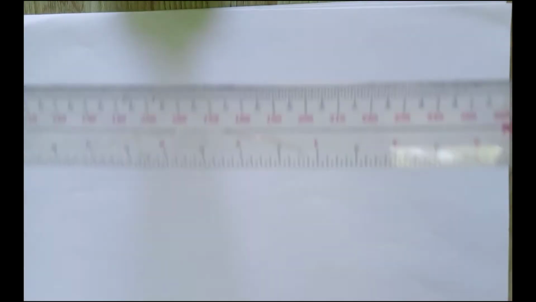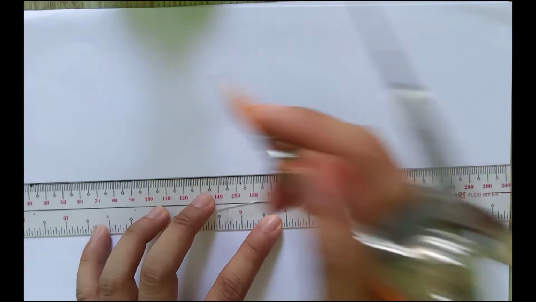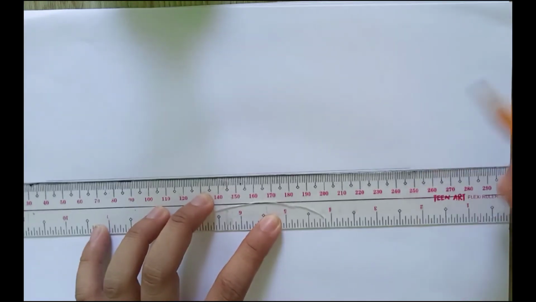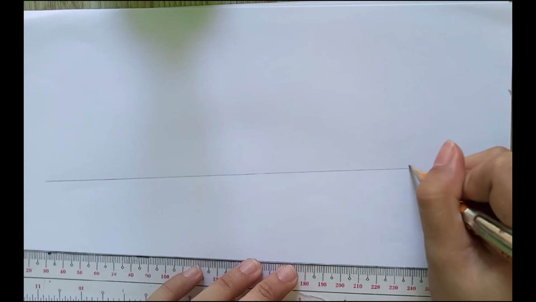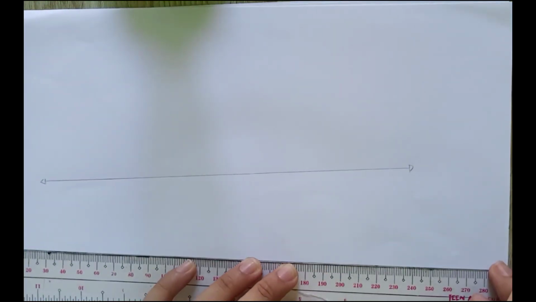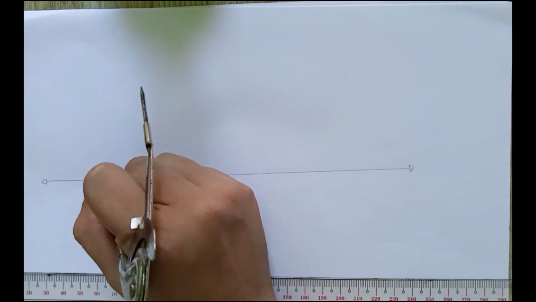Step 1, use the straight edge to draw a line and indicate a point M on the line. First, draw a line. And indicate point M on the line.